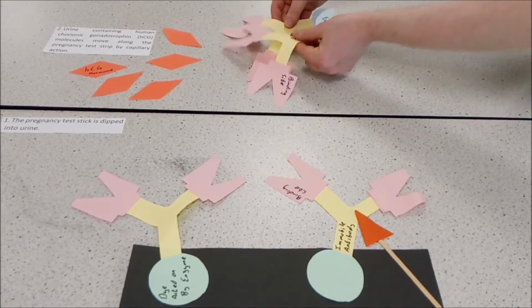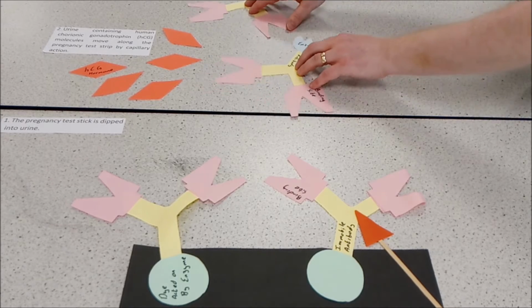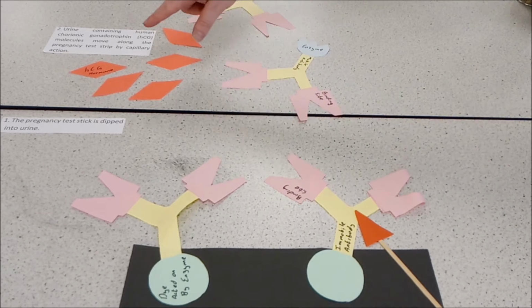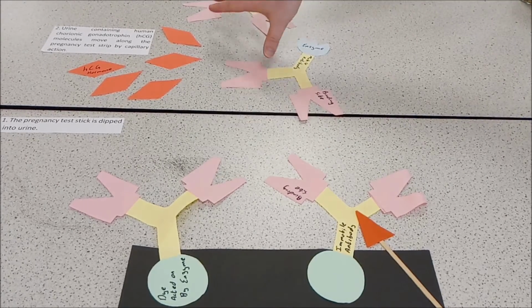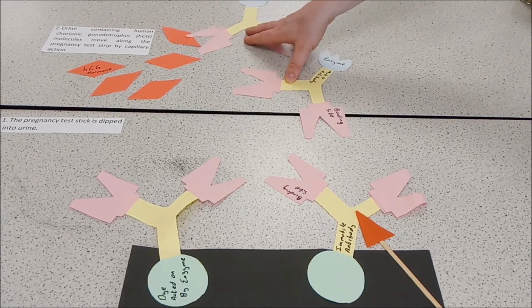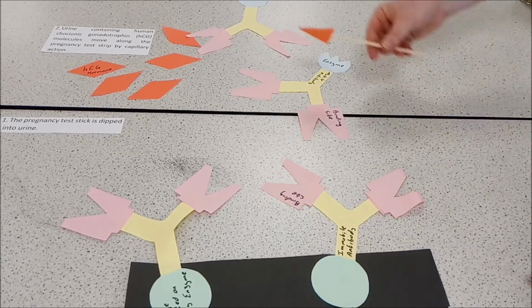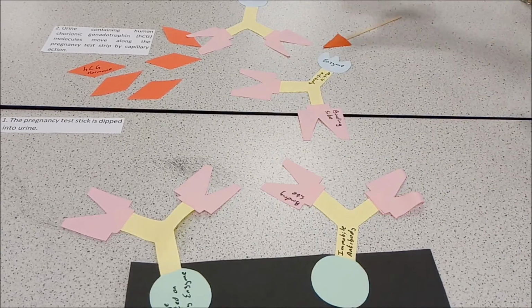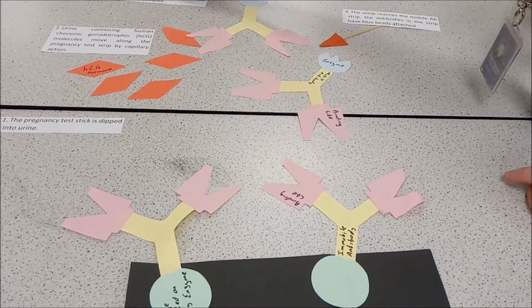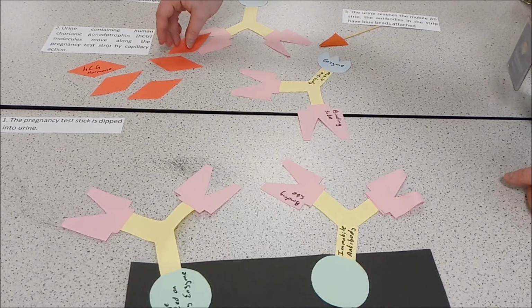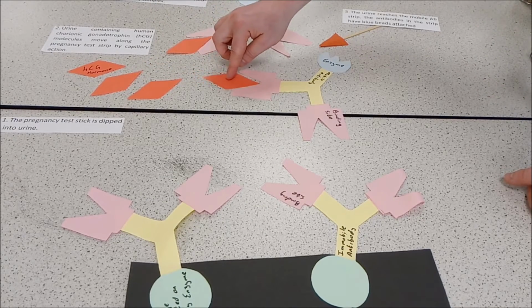So we're going to have the mobile antibodies just here, and those growth hormones, those HCGs, are going to reach these antibodies. Right, so it's going to reach those antibodies over there, at which point the HCGs are going to bind to those specific binding sites.